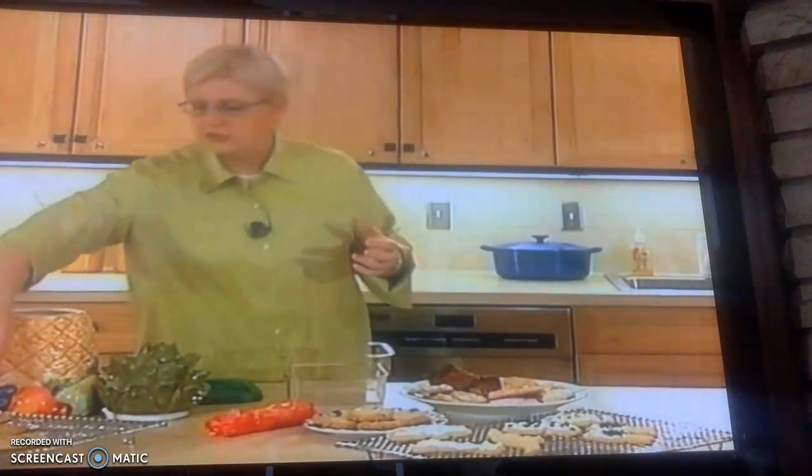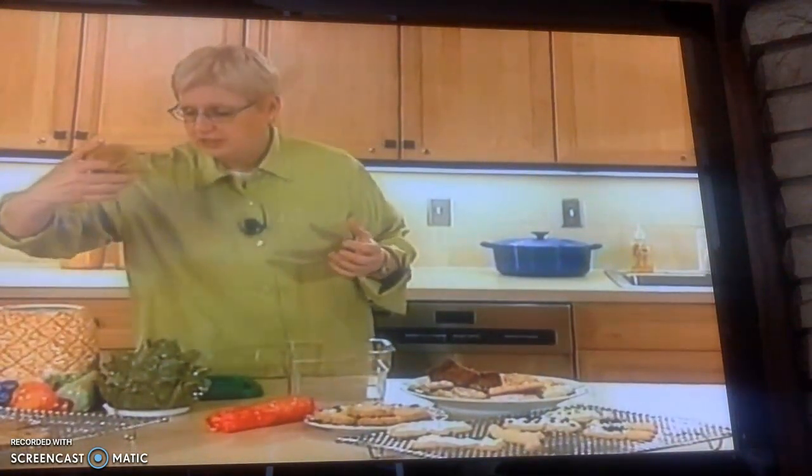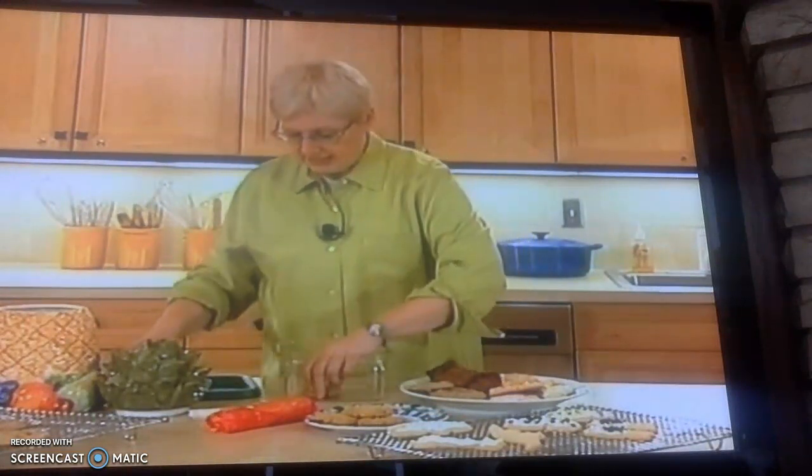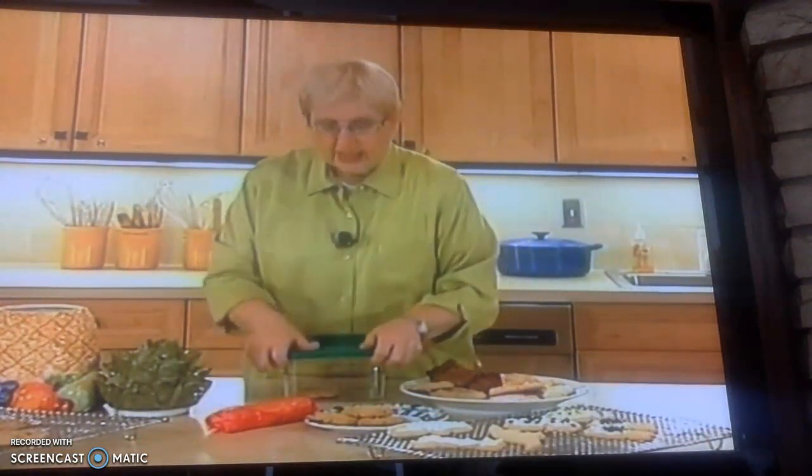We're going to put the crispy cookies, like the chocolate chips, in a loose container like a cookie jar. And we're going to put the soft cookies, like our peanut butter cookies, in a container with a really tight lid, like this.